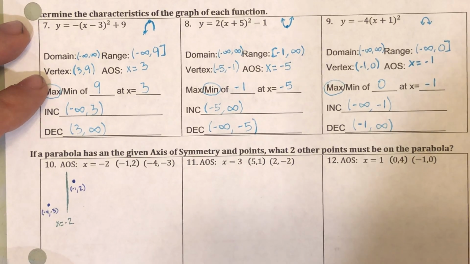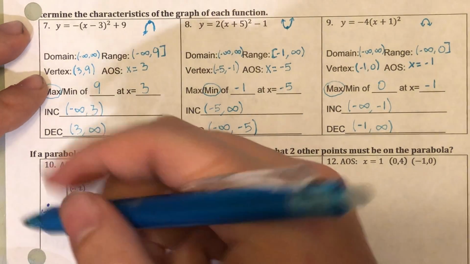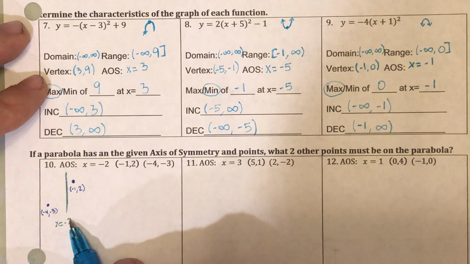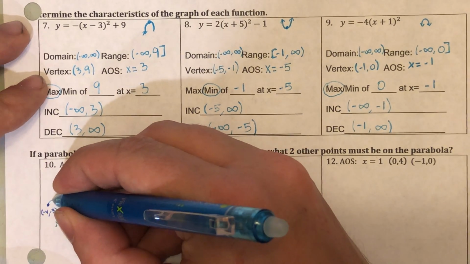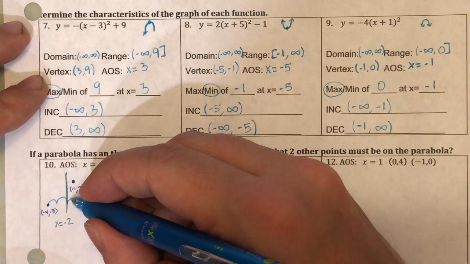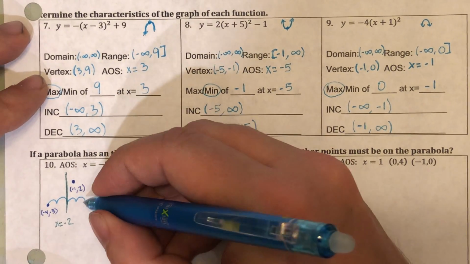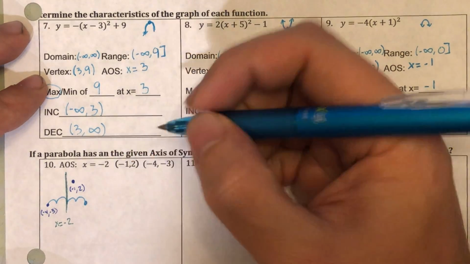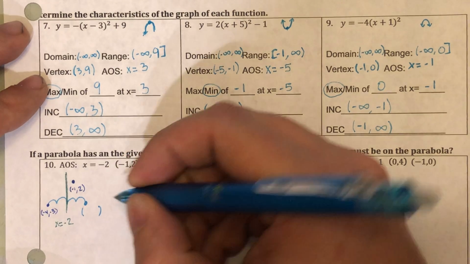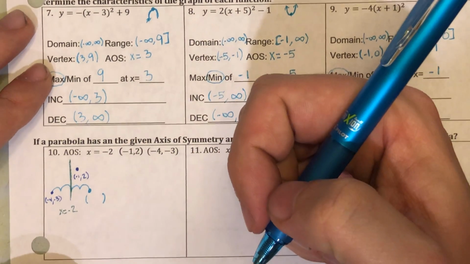To figure out how this reflects, take the point from -4. How far do I have to go to get to -2? Well, I have to move 2 spaces. So to make it reflect, I move an additional 2 spaces, and that gives me my new point. My y value has not changed. I did not move up or down at all.